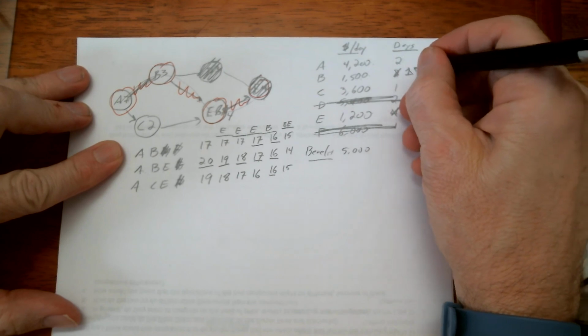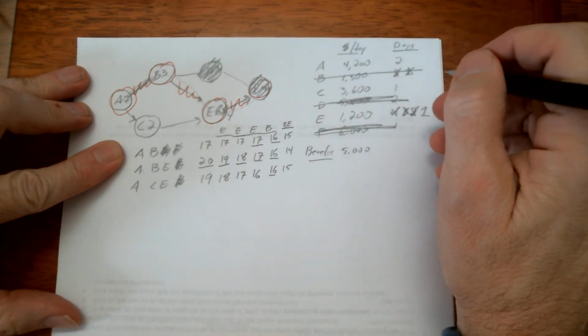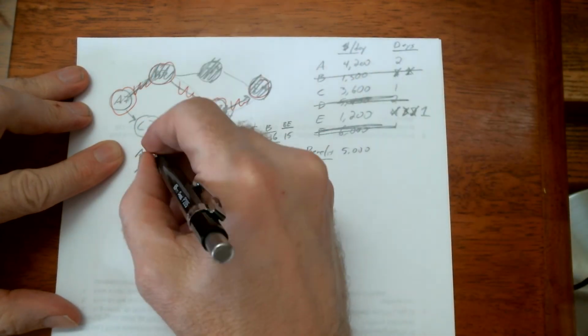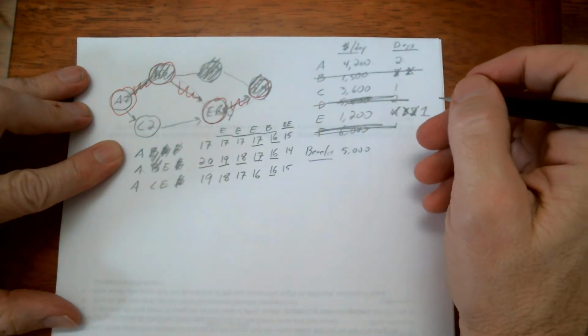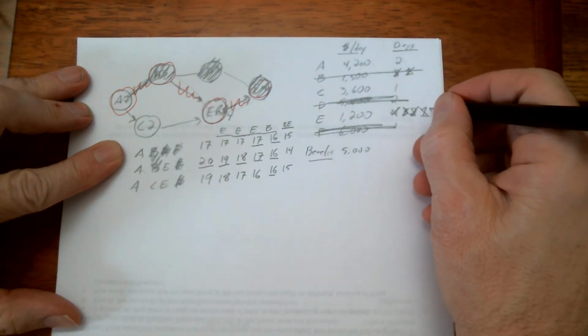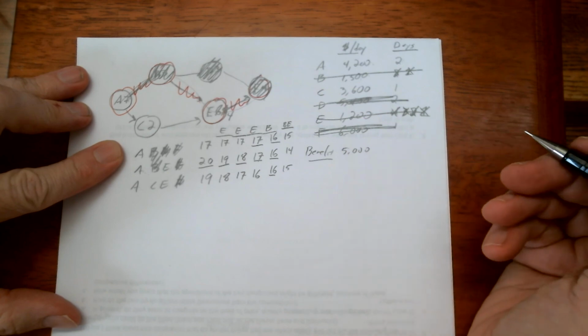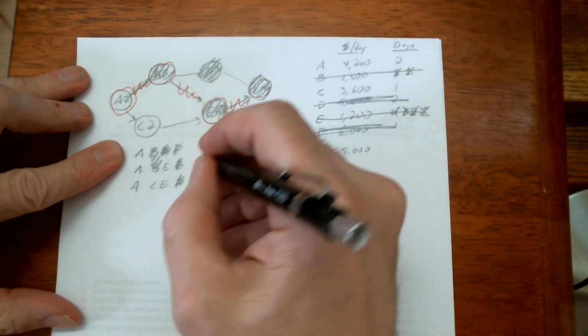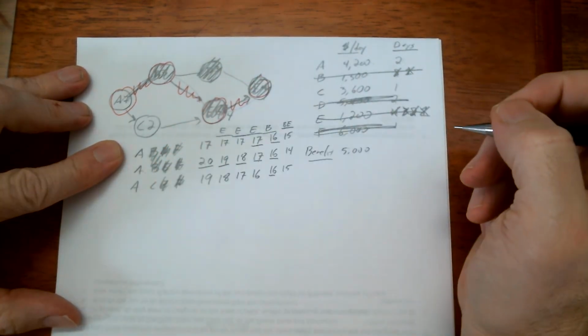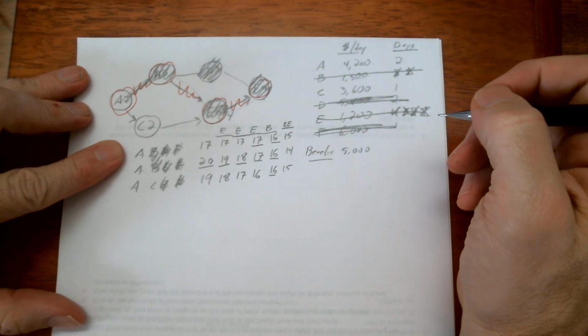So now we've used up the last possibility on B, and I'm going to scribble that out, and we've used the last possible crashing on E, so scribble that out. So we can't do any of that anymore.